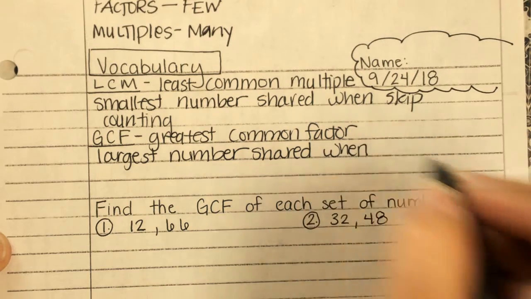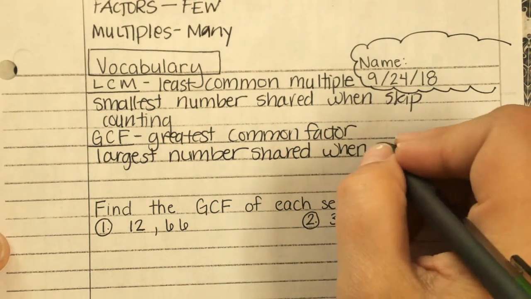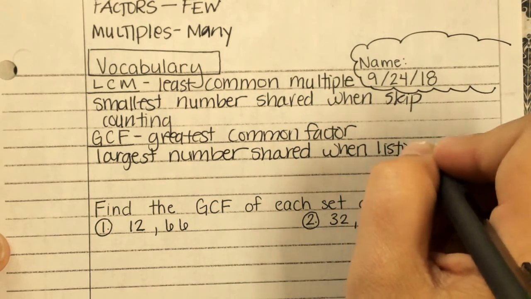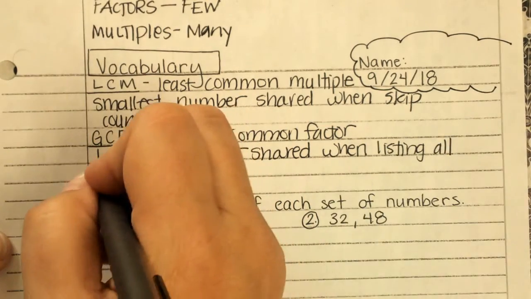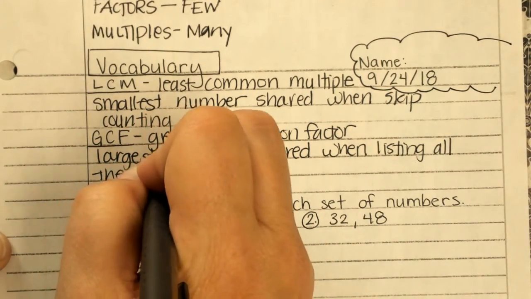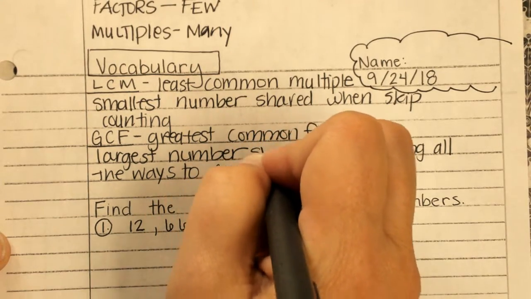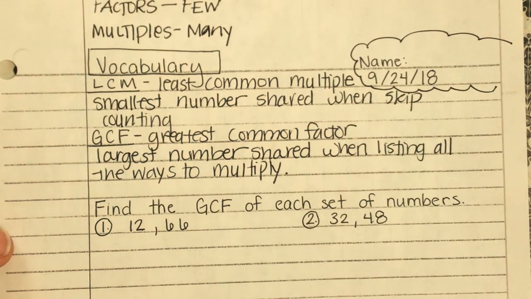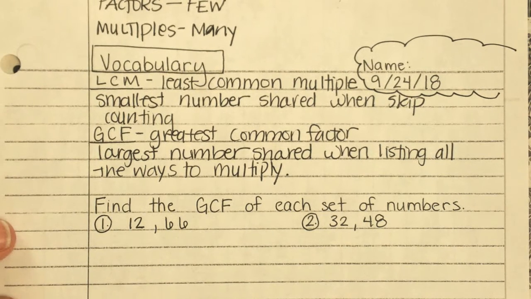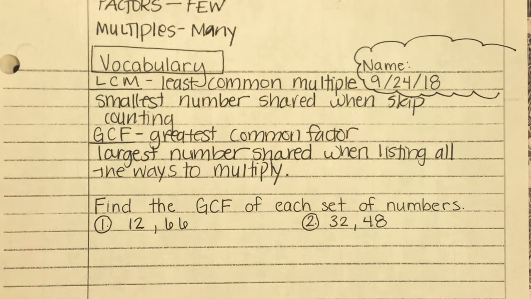And I'm going to write this in easy terms. When listing all the ways to multiply. And I'm going to explain to you in a second what that means. So, greatest common factor is the largest number shared when listing all the ways to multiply. And you'll hear that referred to as the GCF. So, LCM and GCF.